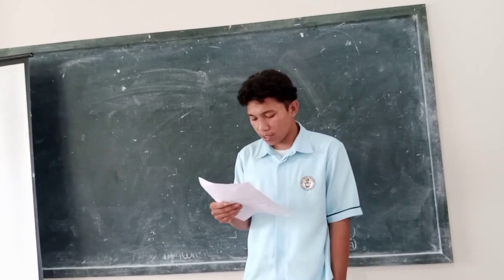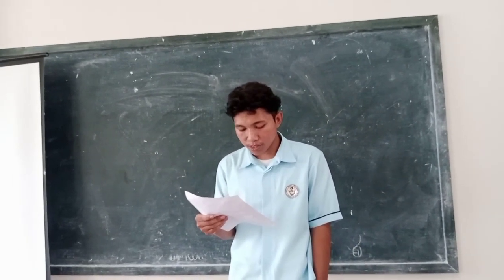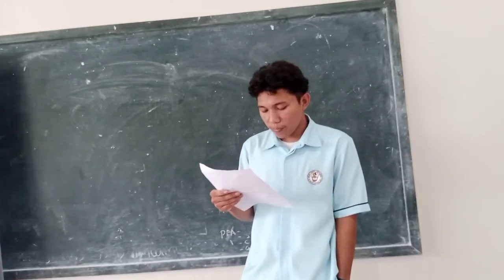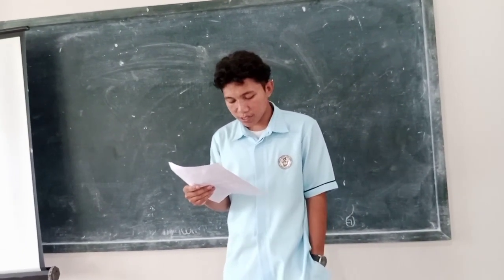Number 3, subdivision. The subdivision of the space is based on the distribution of data points. If the points are unevenly distributed, it may result in unbalanced subdivisions and negatively impact performance. Performance can be affected by changes in the distribution of data points.